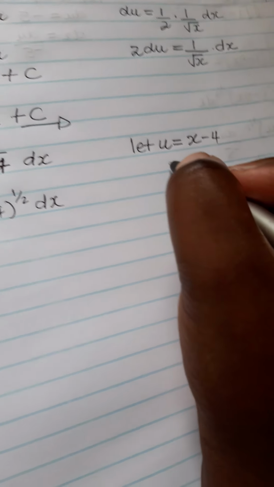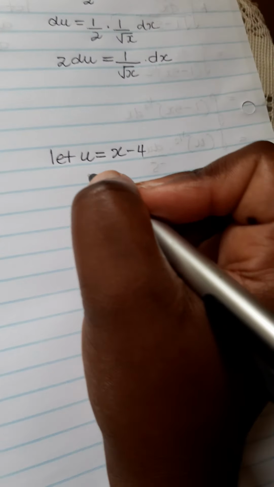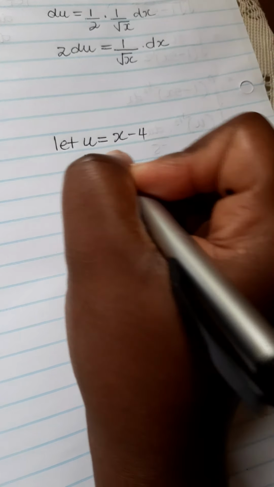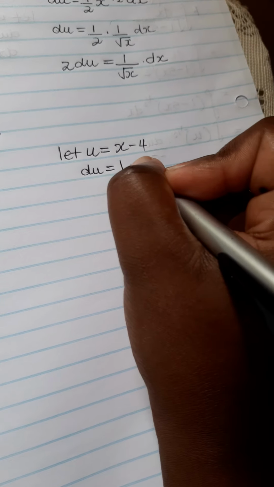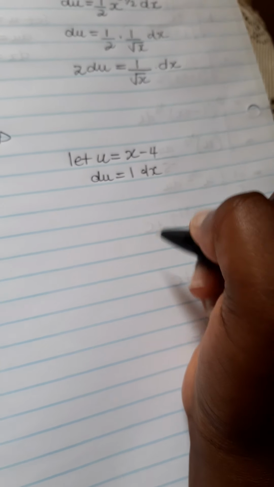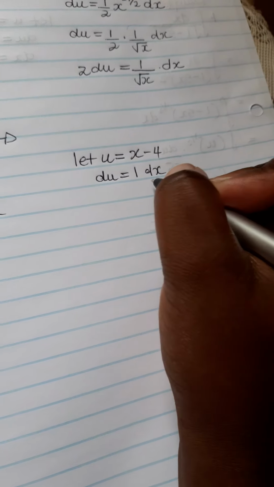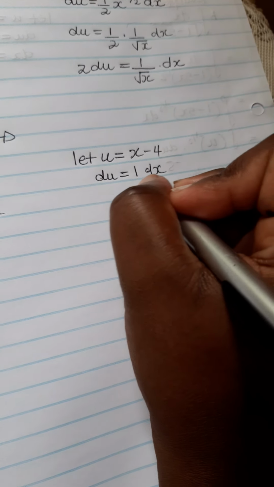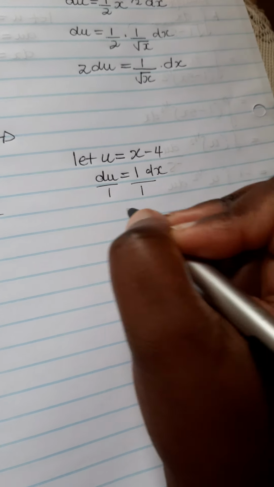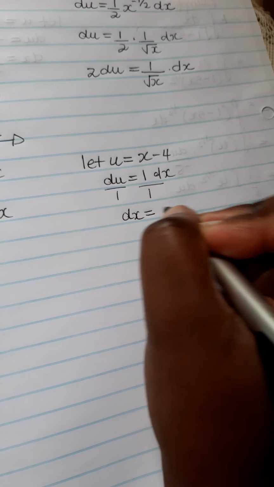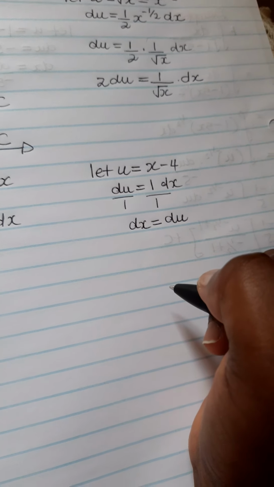Then we need to find du. So du will be equal to 1 times dx. Then dx will be equal to, we can divide by 1 on both sides, so dx is equal to du.